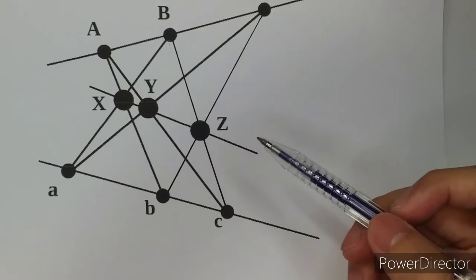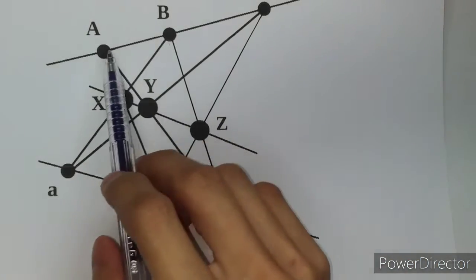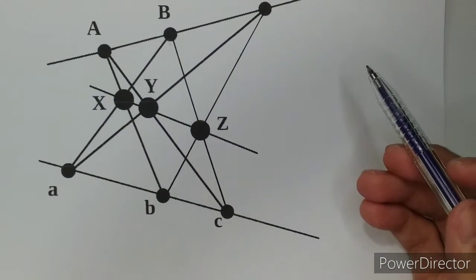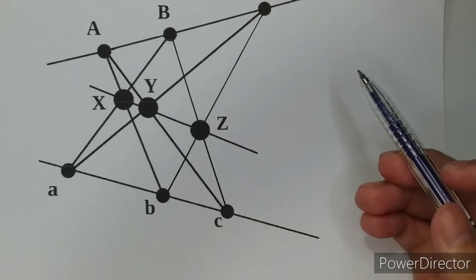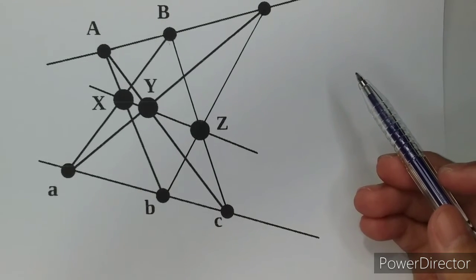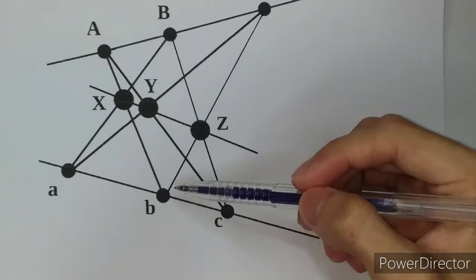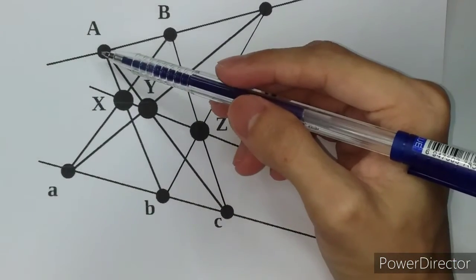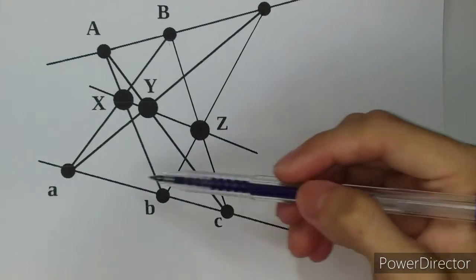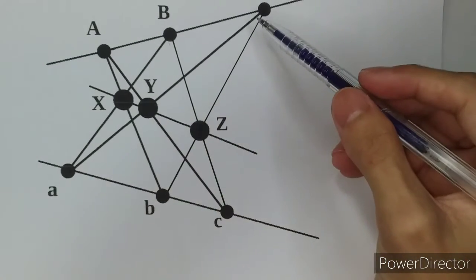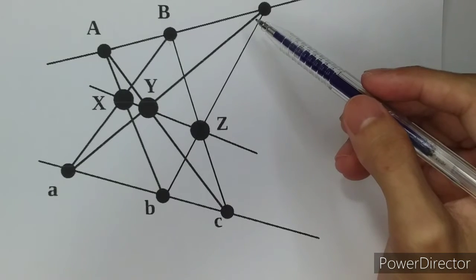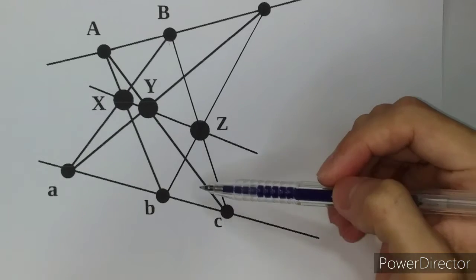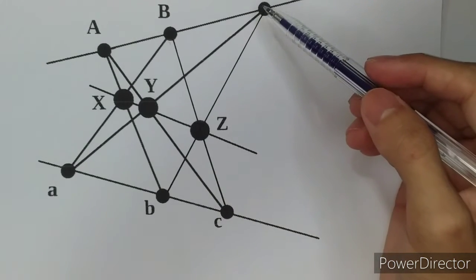Pappus's hexagon theorem states that every two triples of collinear points A, B, C and a, b, c, none of which lie on the intersection of two lines, can be completed to form a Pappus configuration by adding the 6 lines Ab, aB, Ac, aC, Bc, and bC.